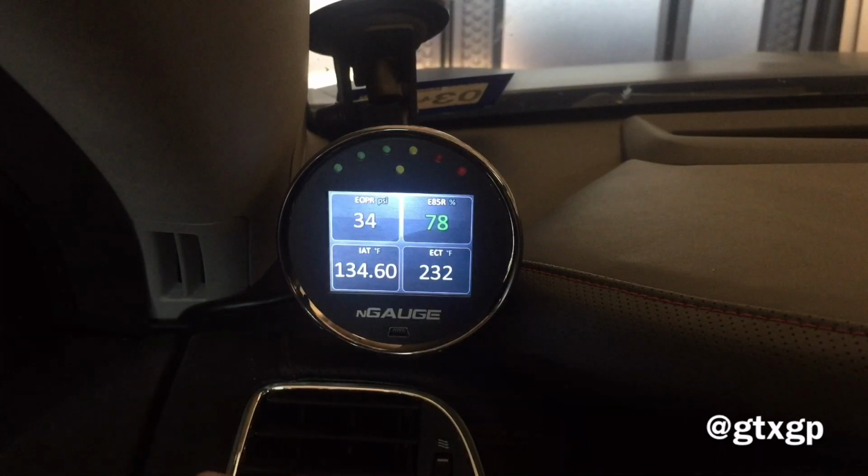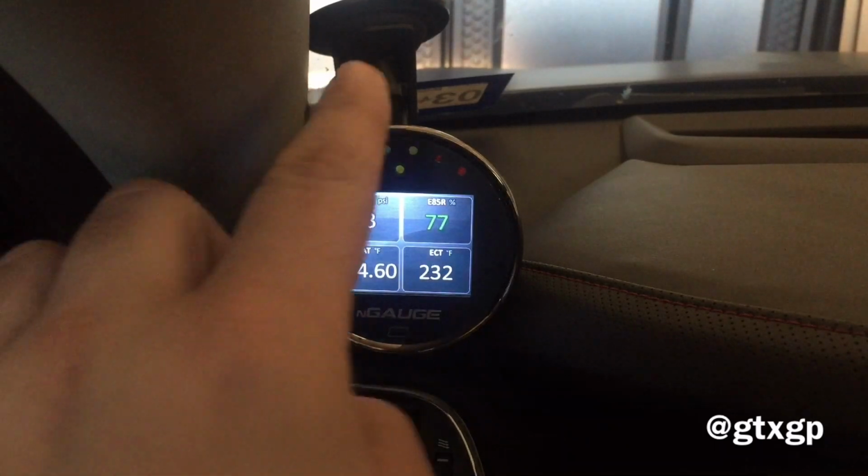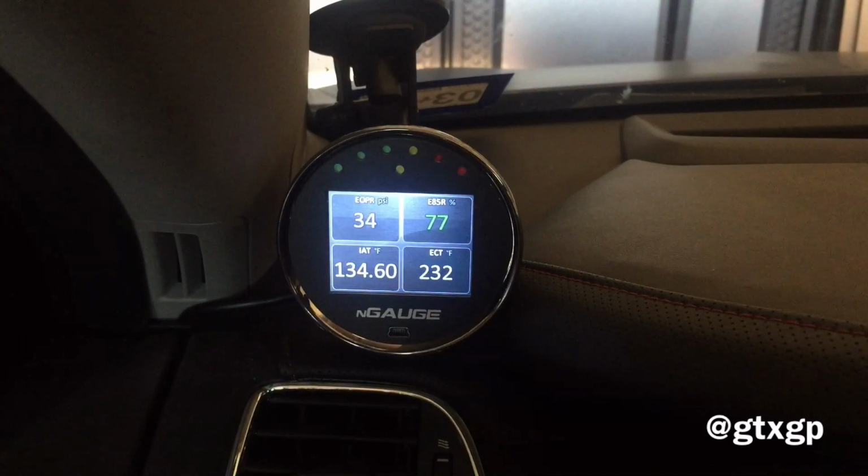And as you can see, I am using just a suction cup mount. I'll do another quick video here where I show how I ran this cable. Very simple, but that's about it. It's a really neat little gauge. It mounts here nicely, in the corner here of the A-pillar.